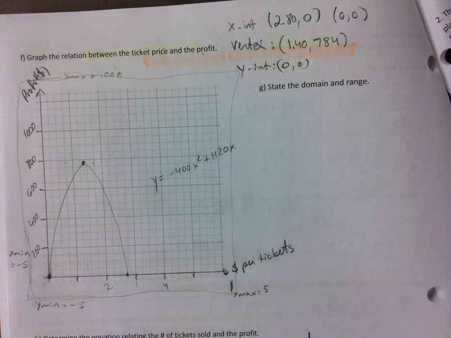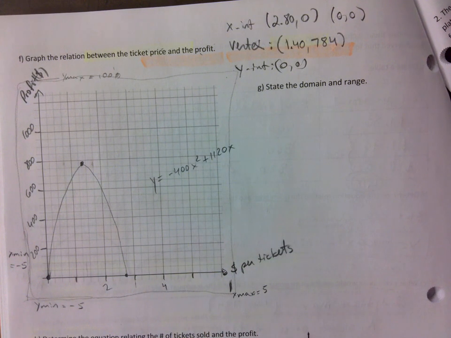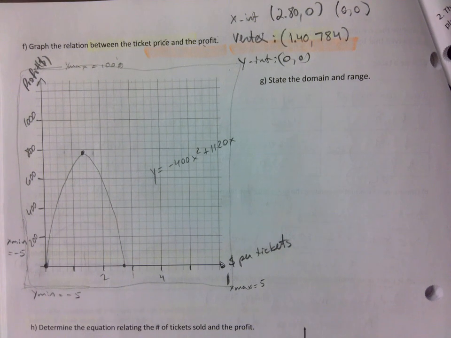Okay. So that's how you graph it. Honestly, you can't go wrong by going back to the calculator and just finding your vertex, your intercepts, and graphing it. You can't go wrong with that.